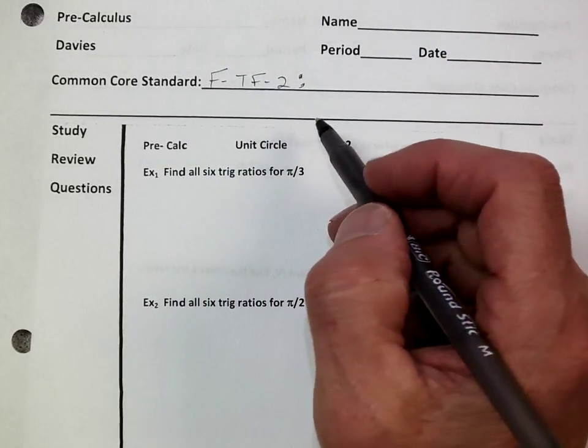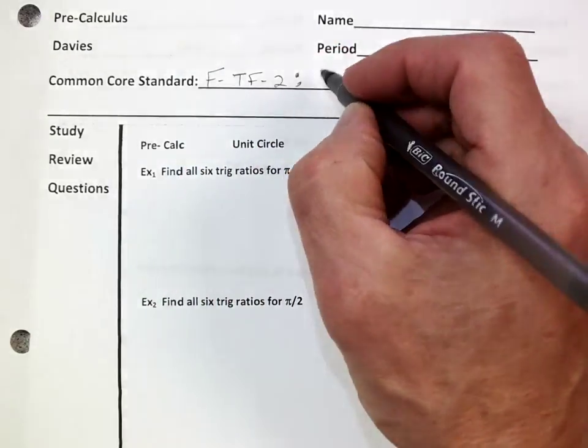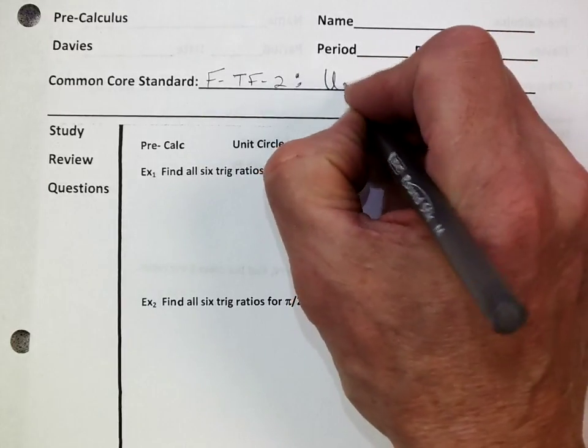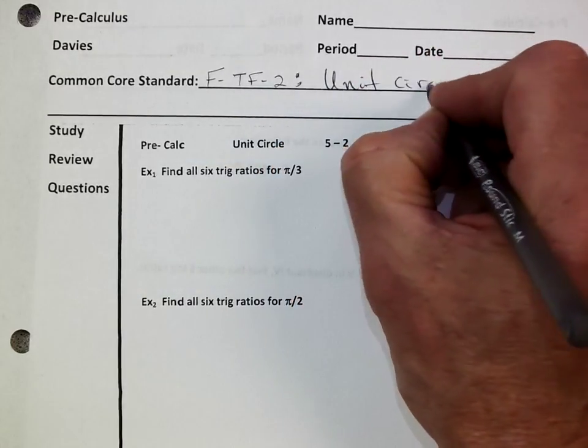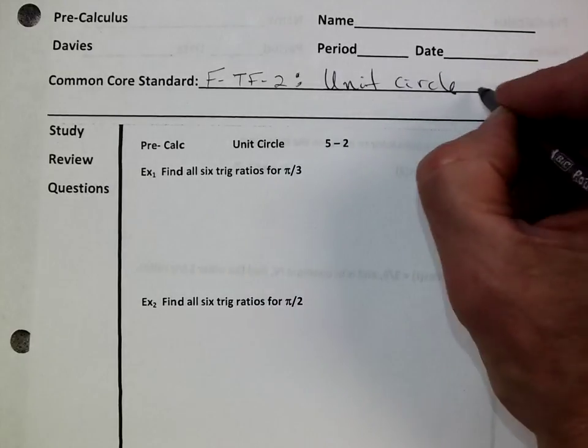Functions, T for trig functions, 2, and it's the unit circle in the coordinate plane.